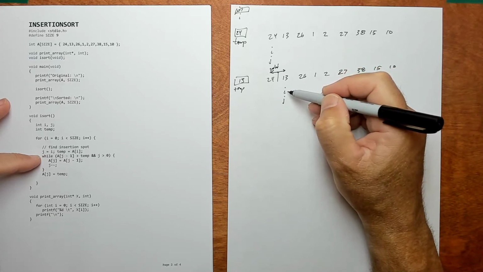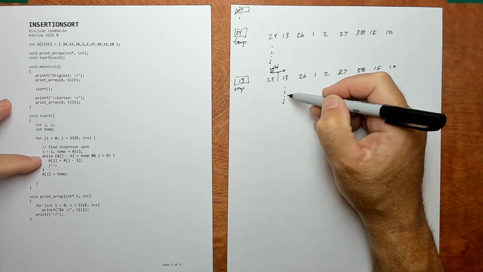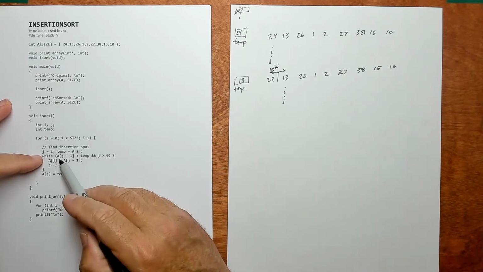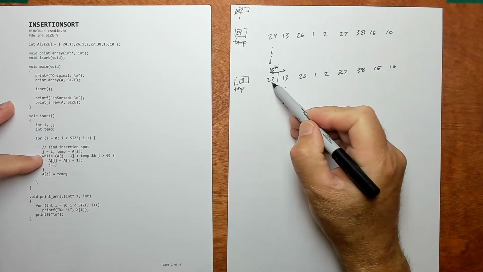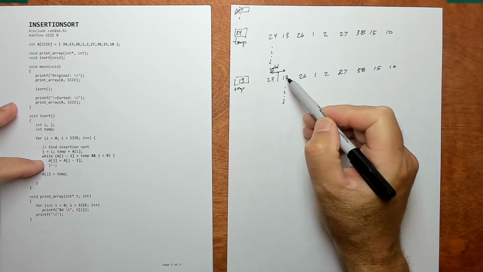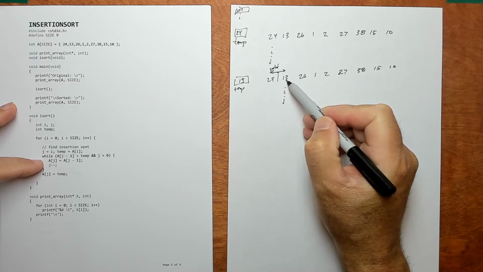So now what happens? j is not 0, so the loop might execute. While a sub j minus 1, which is looking at this one, is greater than temp, which it is, then a sub j equals a sub j minus 1.